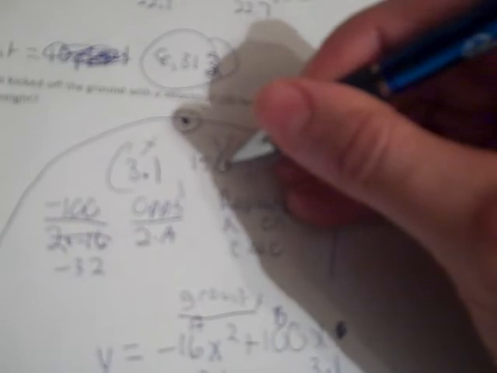So plug it in: negative 16 times 3.1 squared, plus 100 times 3.1. That's going to be 156, okay? So 156 feet. That's all you do.